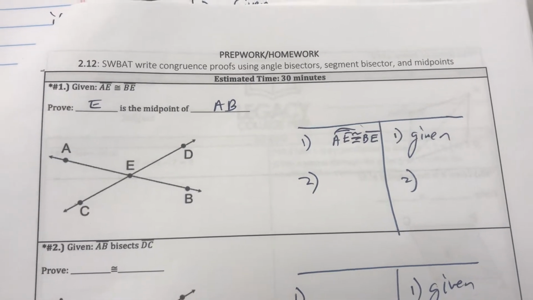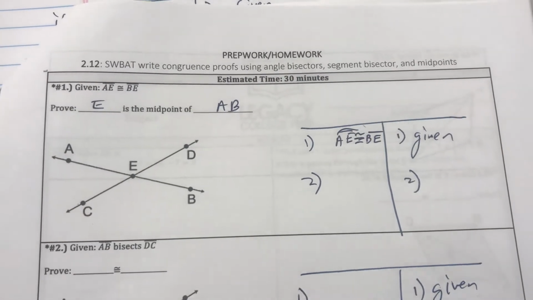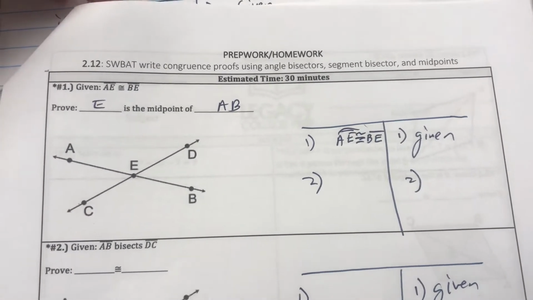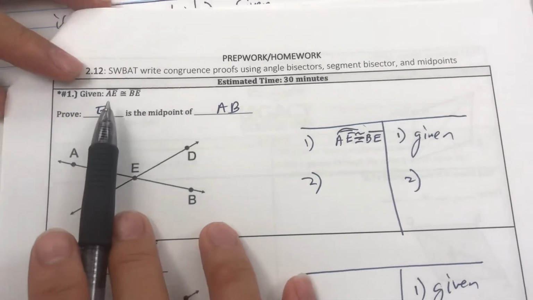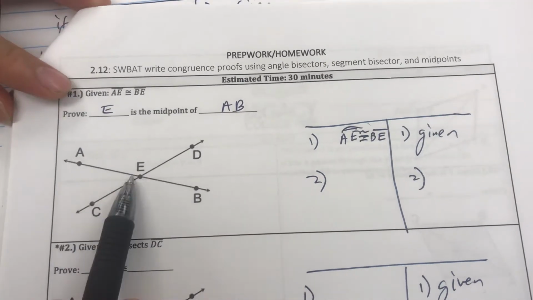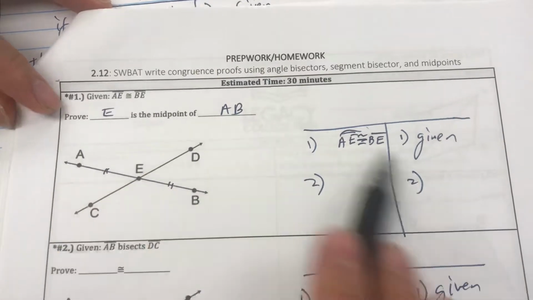All right, boys and girls, this is the prep work / homework. This is what we call baby proofs. Why? Because it's so simple, okay? Especially if you watched the previous video. Right now it's saying, given that AE is congruent to EB or BE, right? This is congruent to this. Prove that E is the midpoint of AB.